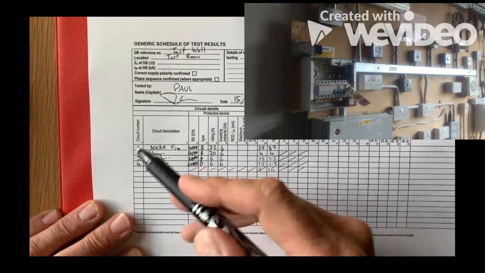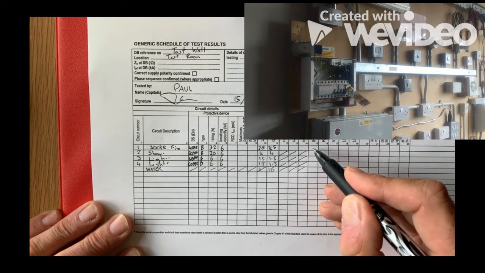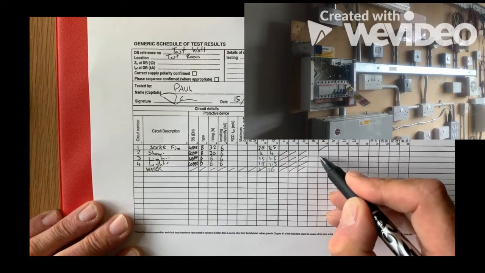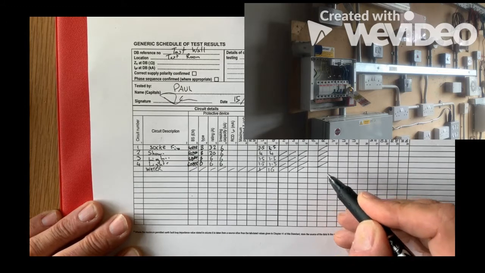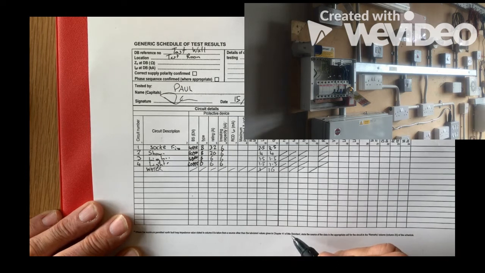Now, when we do the continuity testing, we are going to be using an R1, R2. So we're not going to do an R2 test. We'll cross that out until we get to the bonding, where we are going to do an R2 test, which is just the long lead test. So we're going to blank that one out.